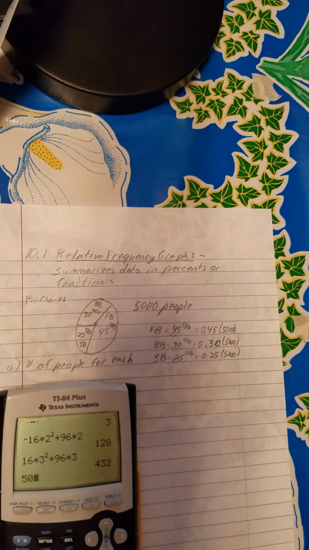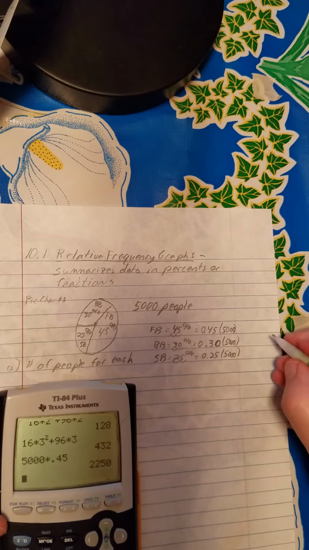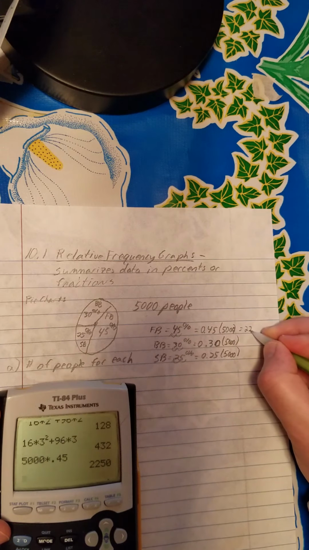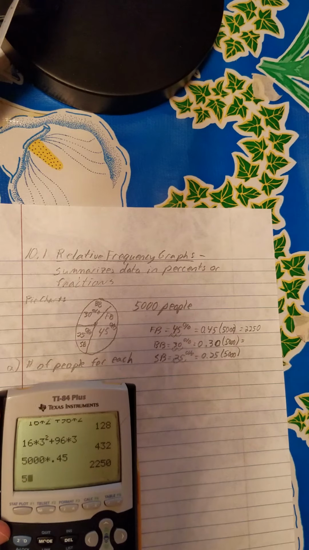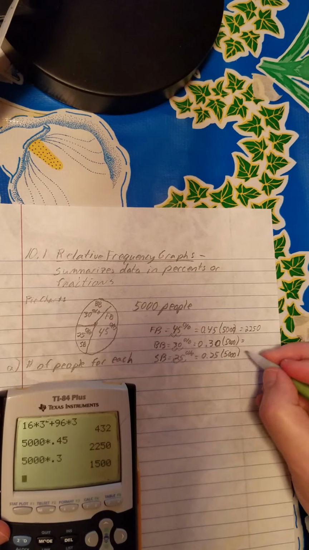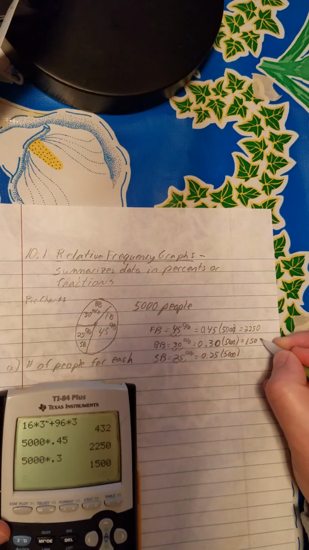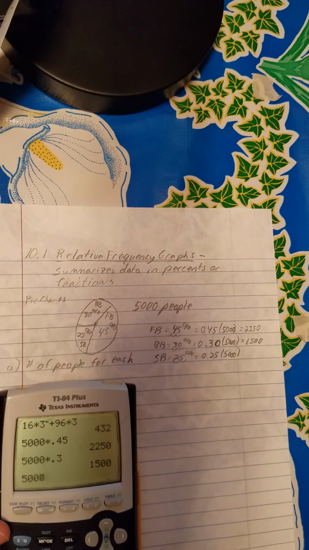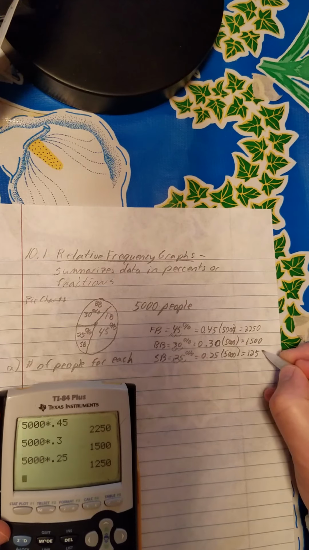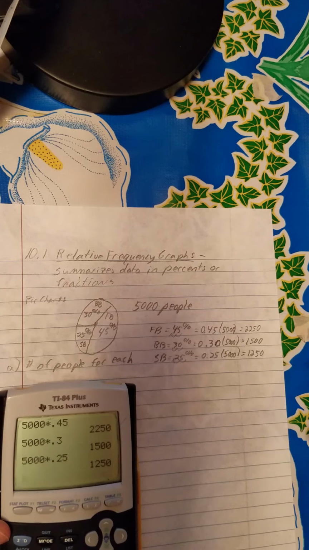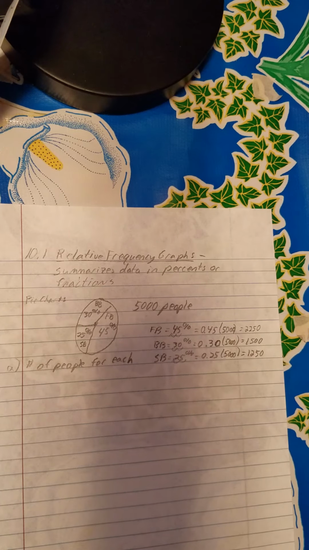So 5,000 times 0.45, 2250, 5,000 times 0.3, 1,500, and 5,000 times 0.25. And those 3 numbers need to add up to 5,000. We could add them up, but we do find that they are 5,000.